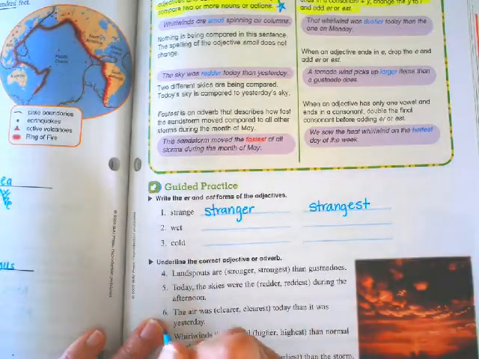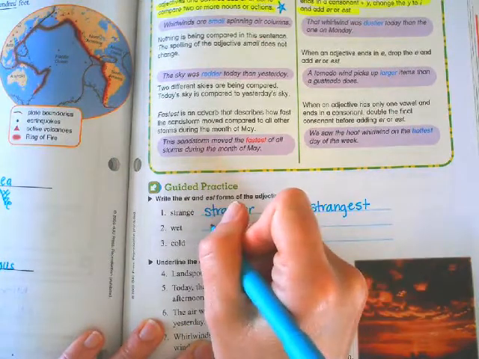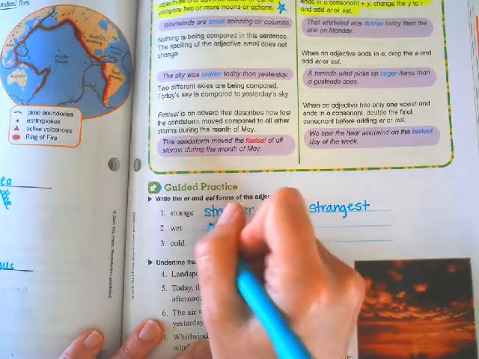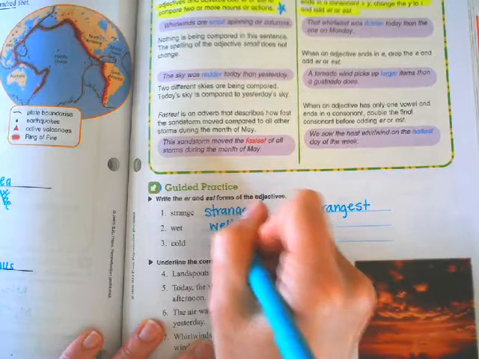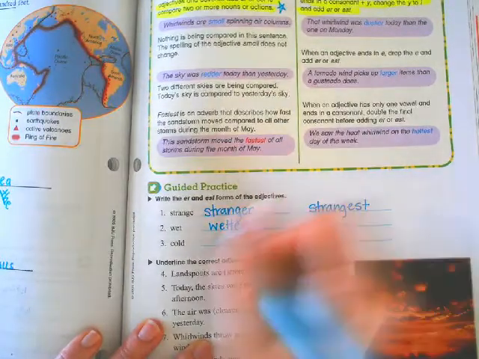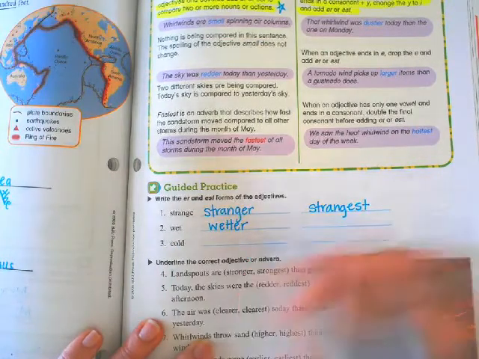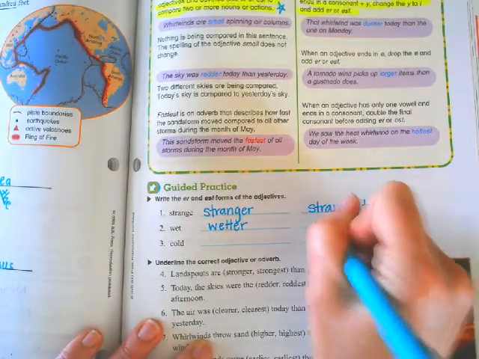For number 2, for the word wet, for wetter, we're going to have to double the T and then add ER, wetter. And we'll do the same thing with EST, but we're going to add EST at the end instead. So wettest.